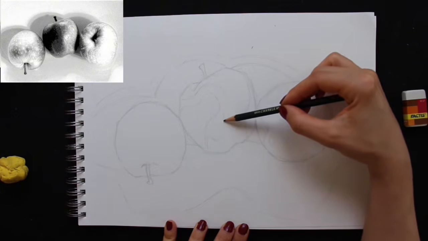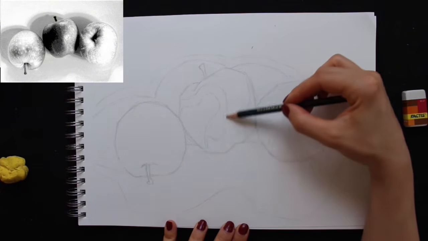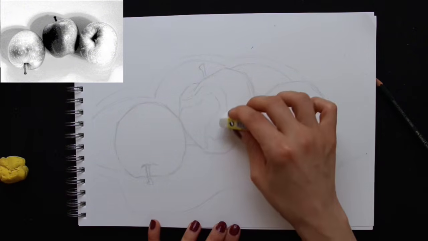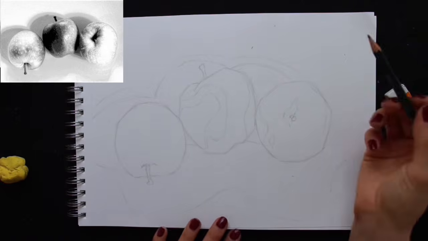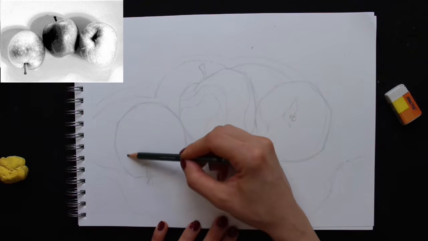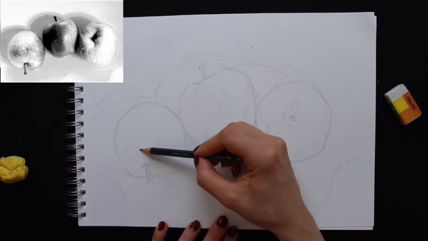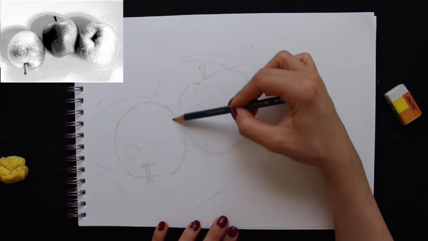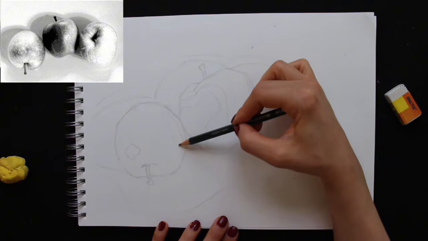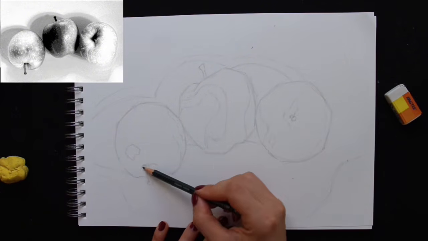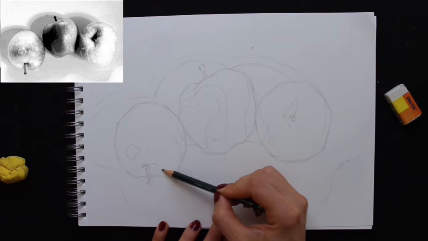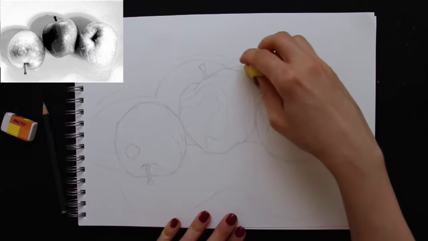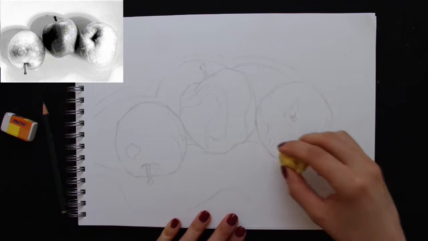Don't worry about small, subtle changes in values. It helps to squint as you're observing that reference photo to just notice those major value changes. What I like doing is really paying attention to where darkest areas are, which will be black or almost black in a grayscale photo, and where the lightest areas are, which will appear white or a very, very light gray in a grayscale photo. See those as abstract, irregular shapes and map those out lightly.